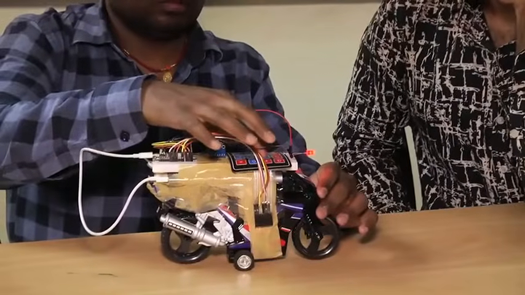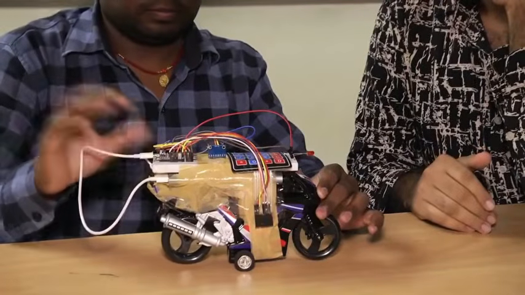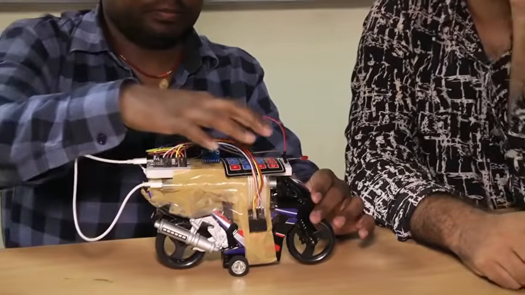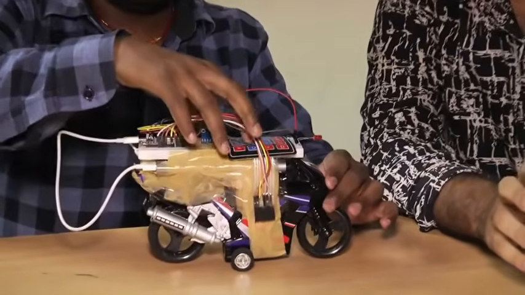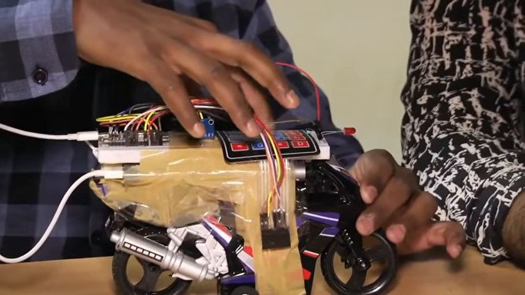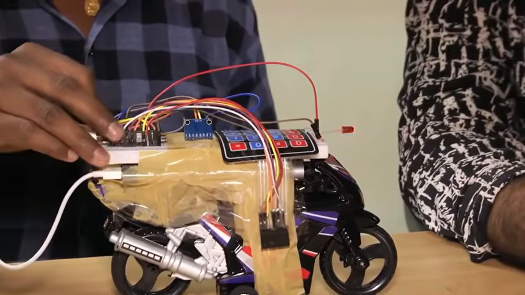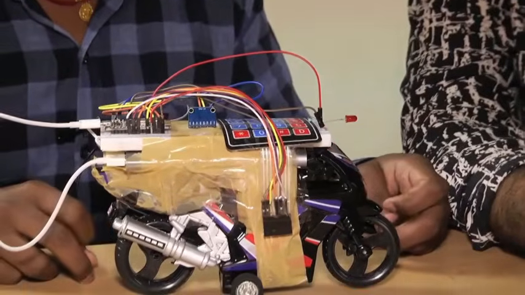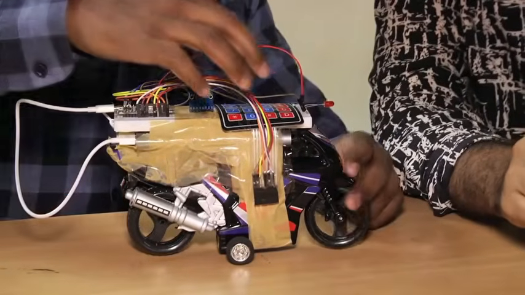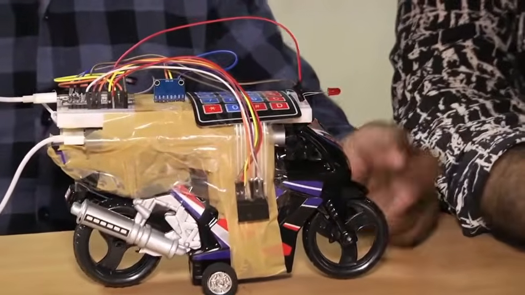If someone gives the wrong password to unlock it, and if someone types the wrong password 3 times, then also it will send a message to the owner. Now restart it. Now the authorized user types the correct password. Now he is riding the bike.